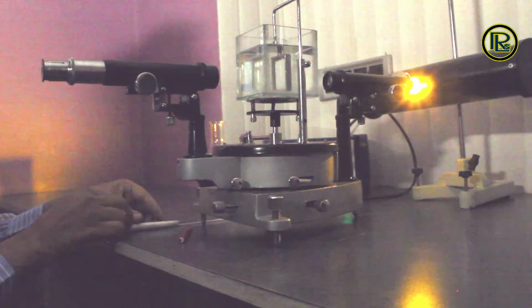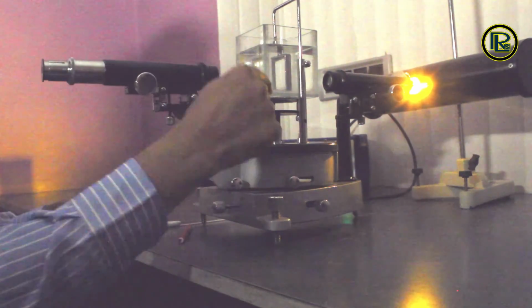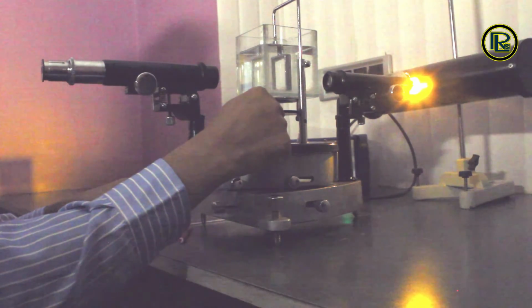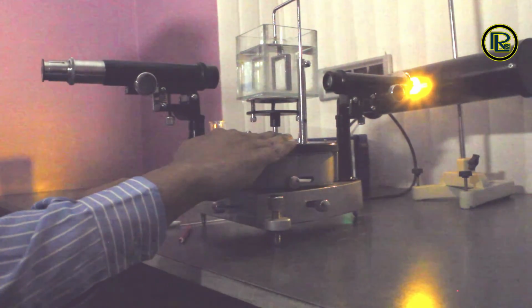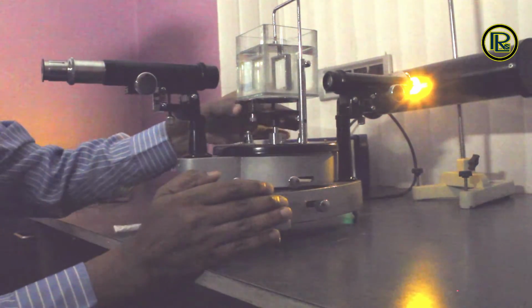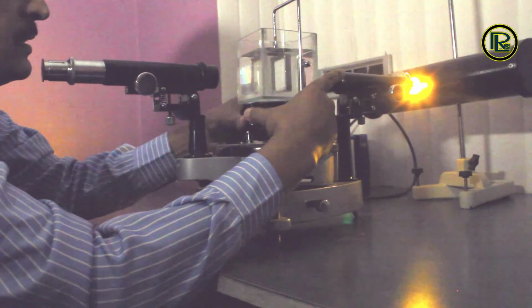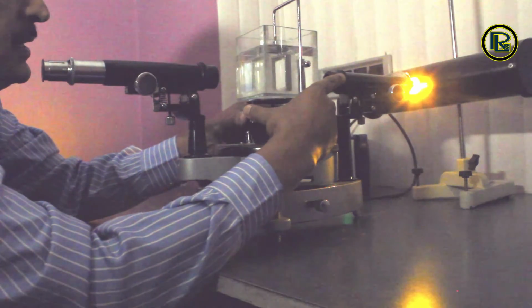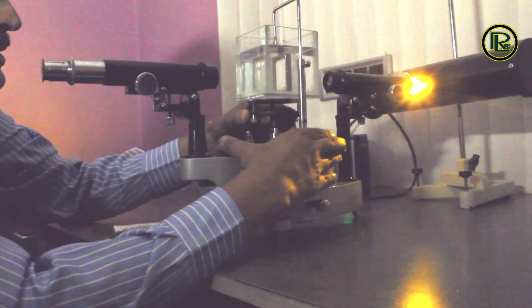At that time the container should not rotate, so the prism table should be free from the scale of the spectrometer. You have to make sure that it is free. It is free now, and I have to rotate it.